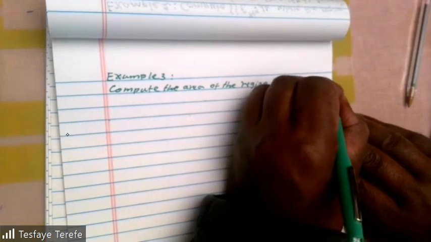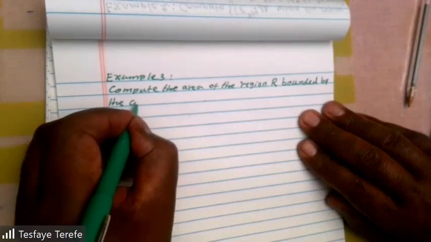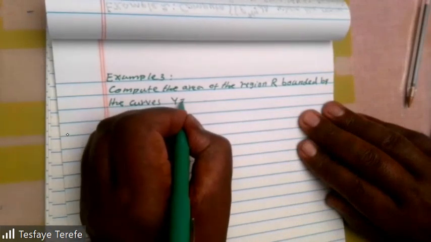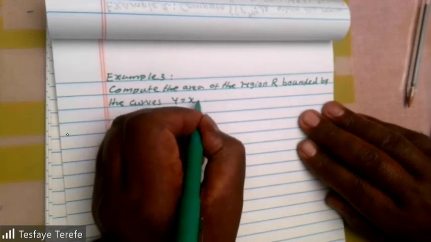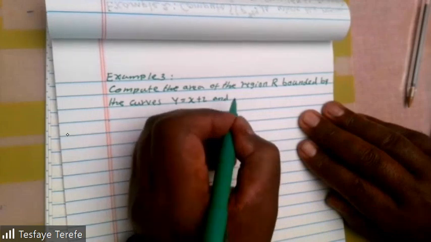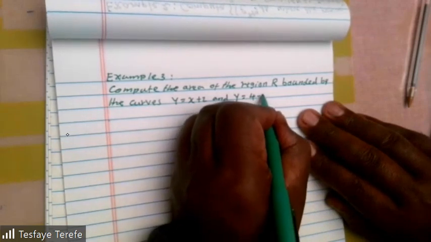Bounded by the curves y equals x plus 2 and y equals 4 minus x squared.